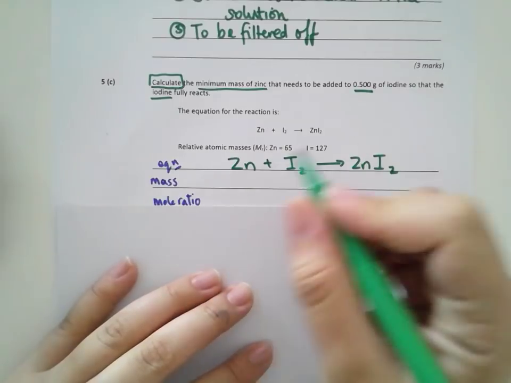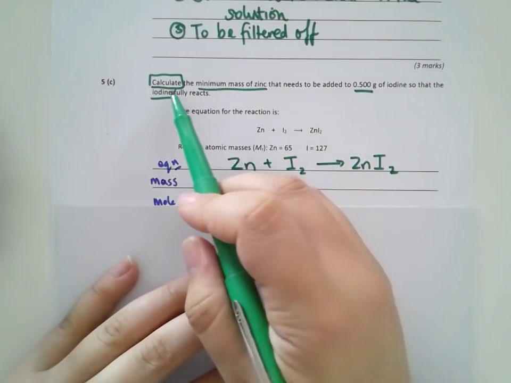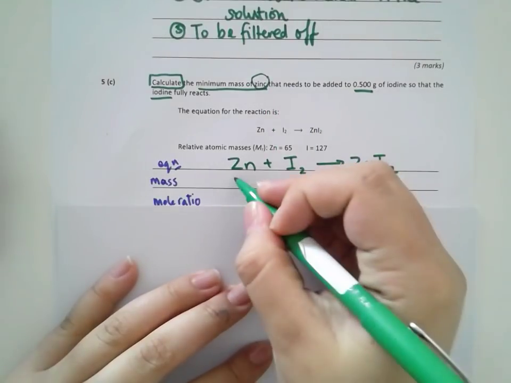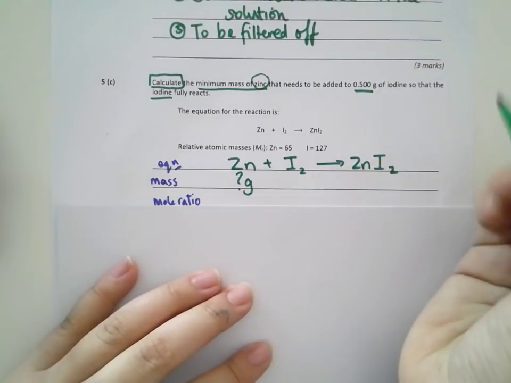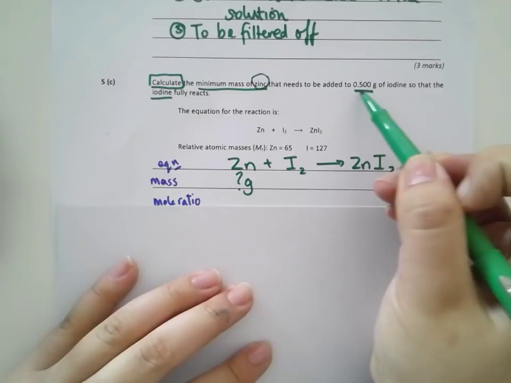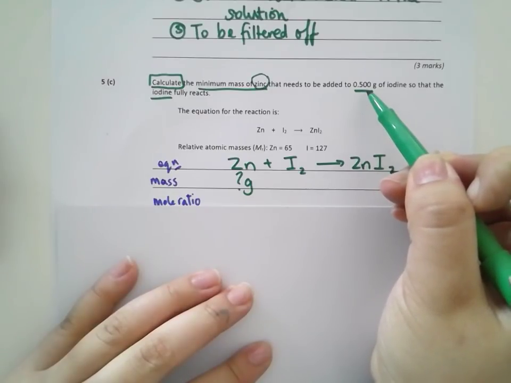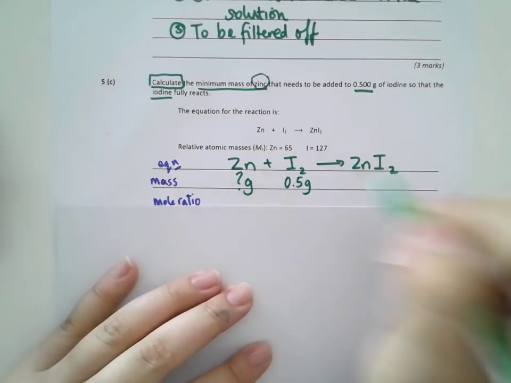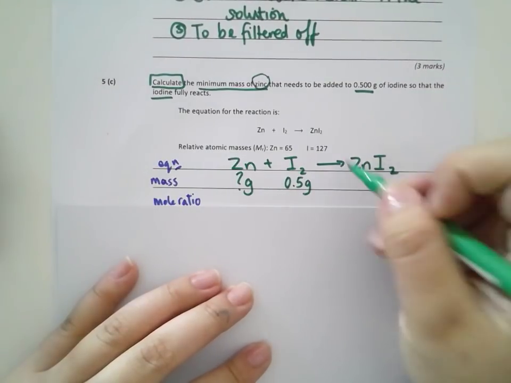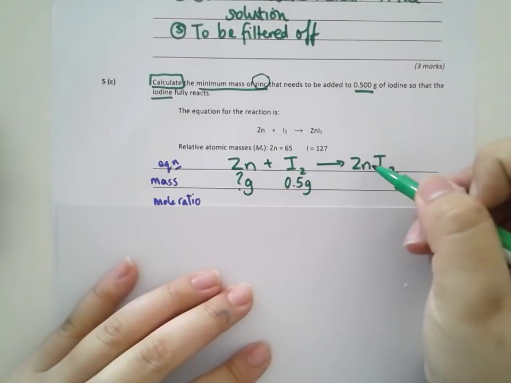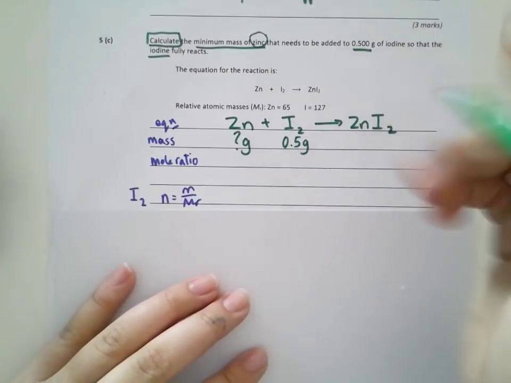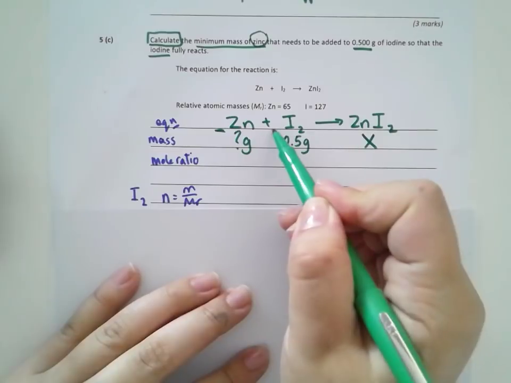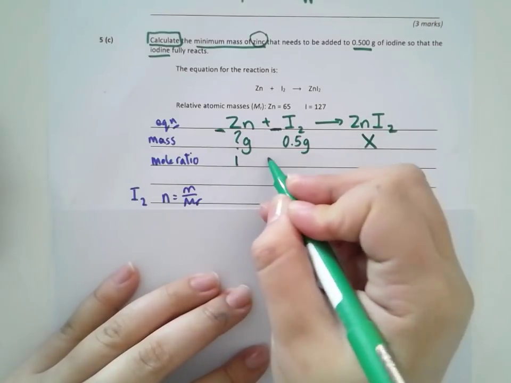And you are adding the masses. So it says to calculate the minimum mass of zinc. So that is what we're looking for. So we put a question mark and grams. And here, this is what you've added it to, 0.5 grams of iodine. We're not interested in the zinc iodide here, so we can leave that out. Mole ratios, we're looking at if there are any numbers in front. There aren't any, so we put 1 to 1.